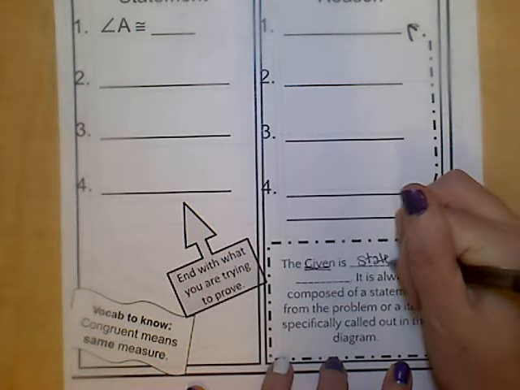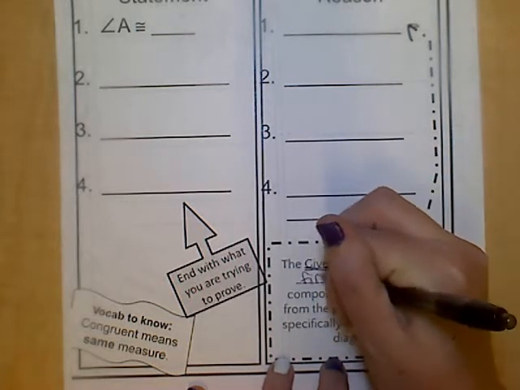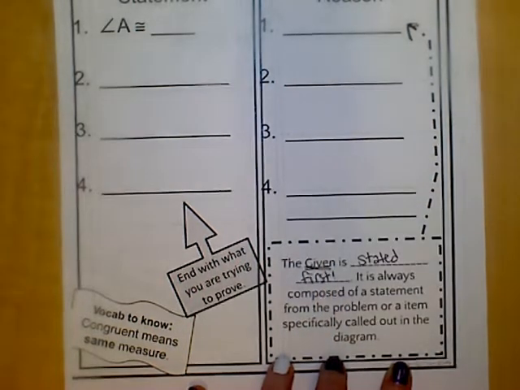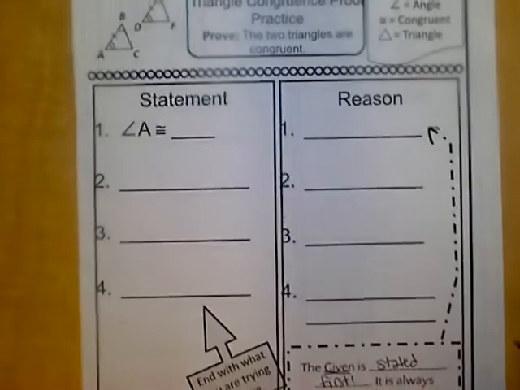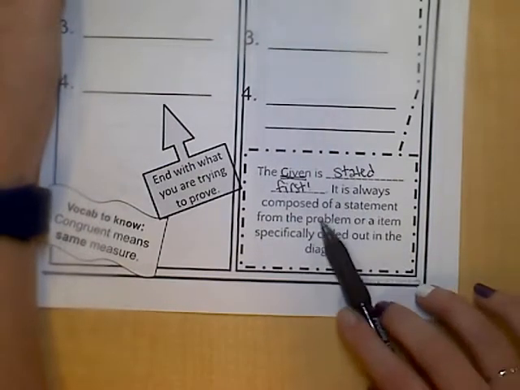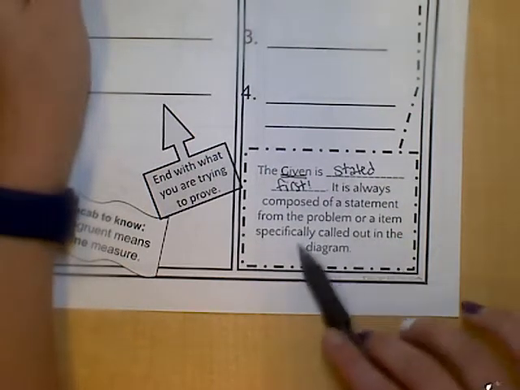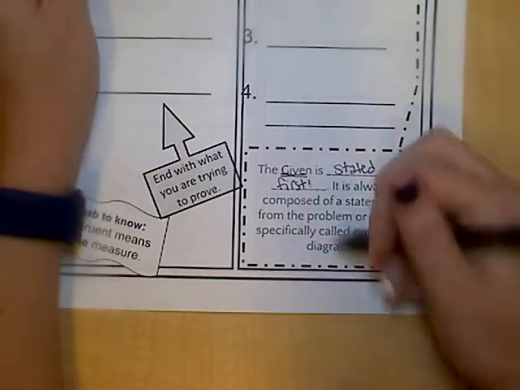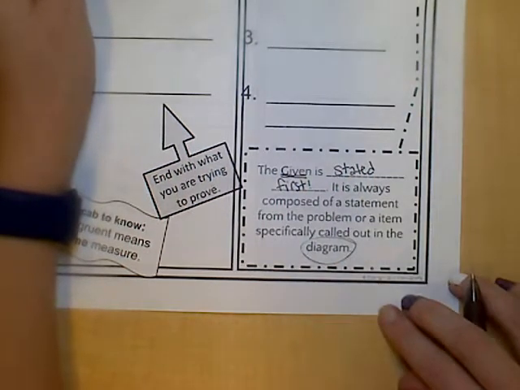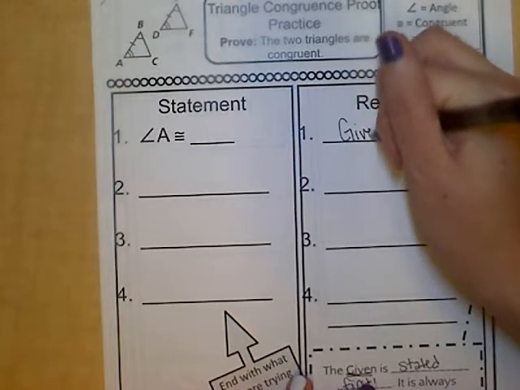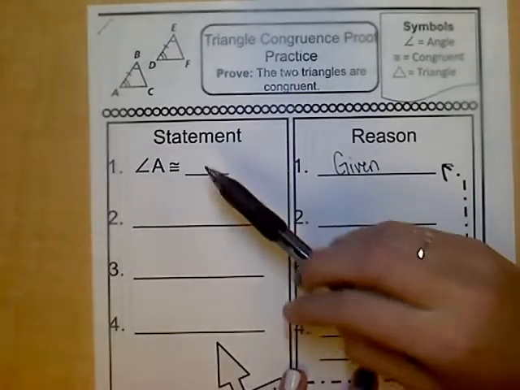Stated first, every single time. So my given is always composed of a statement from a problem or an item specifically called out in the diagram. We're going to use a lot of things from my diagram. So I want to start off with things that I know that are given to me, and that is specifically shown.